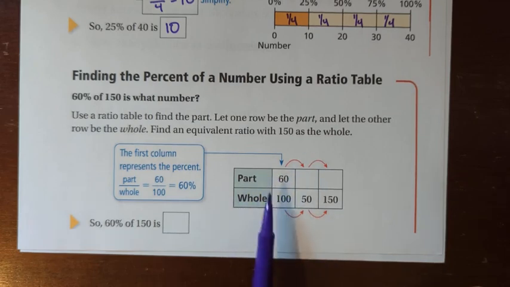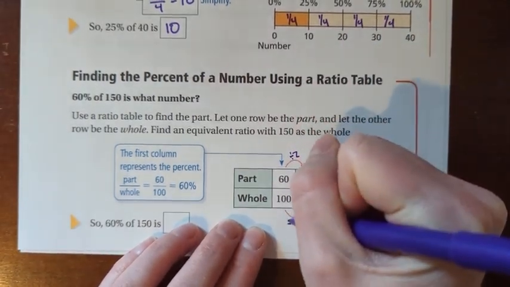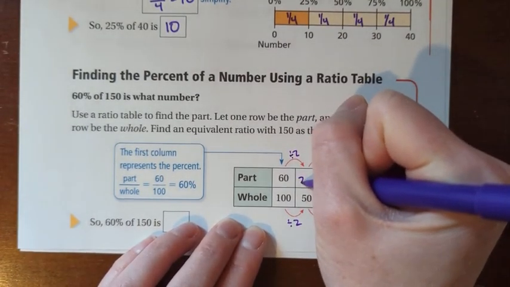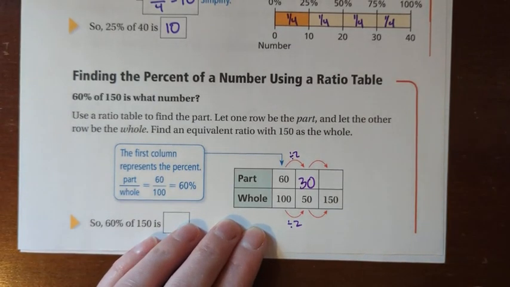So 60 is my part, 100 would be the whole because I've got 60 out of 100. But I want to know if it's out of 150. So how do I get there? Well, I don't want to use decimals here. Let's just use whole numbers. If I divide both these numbers by 2, I get 30 over 50. So 60% of 50 would be 30.